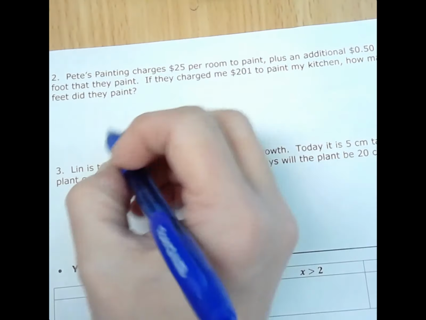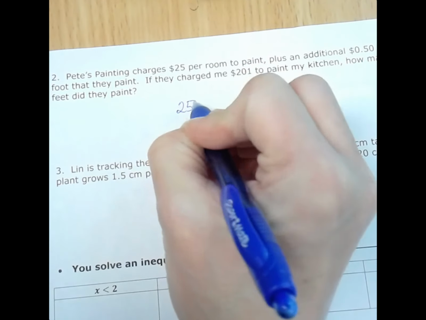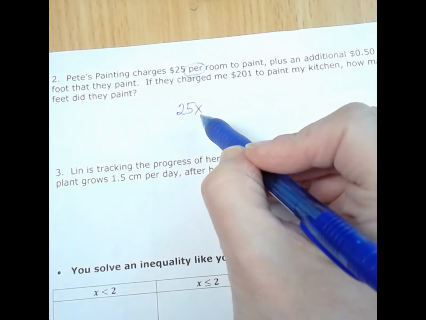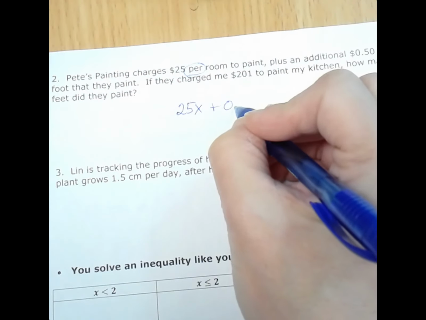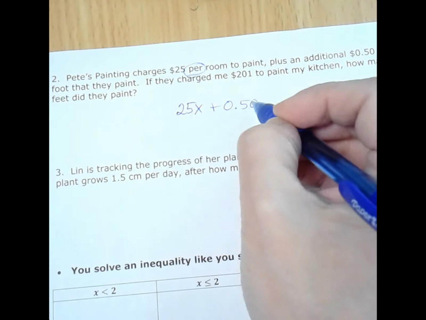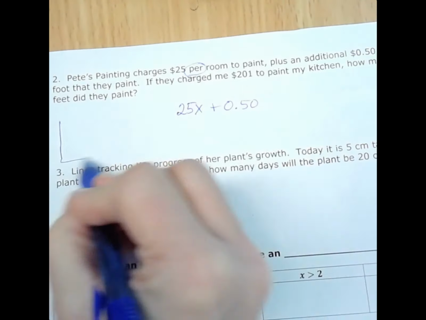Pete's Painting charges $25 per room to paint. So that's our key, that's going to be the number with the variable, plus an additional 50 cents per square foot to paint. Oops, I think I messed that one up. Let's look at that one again.